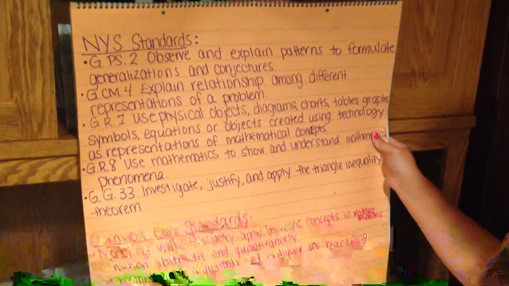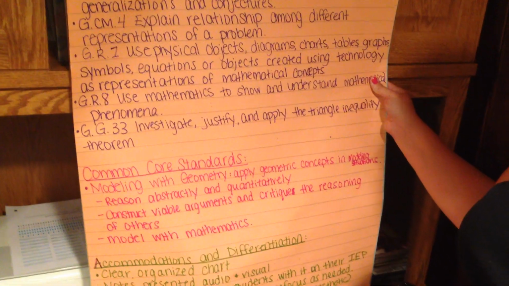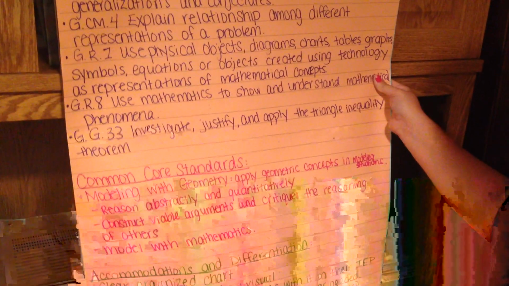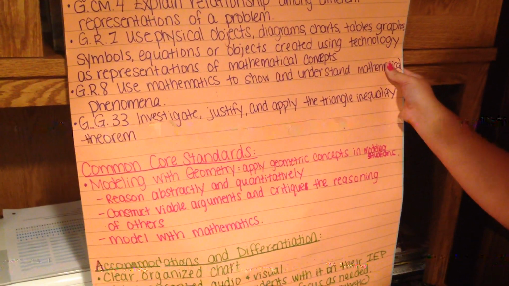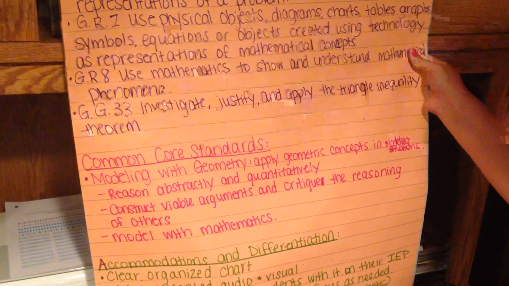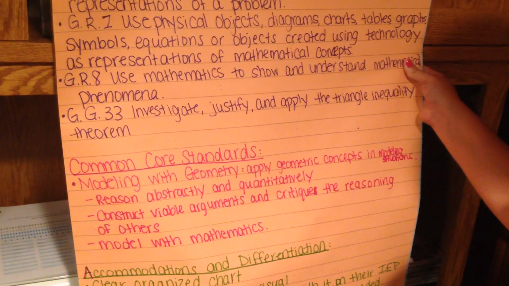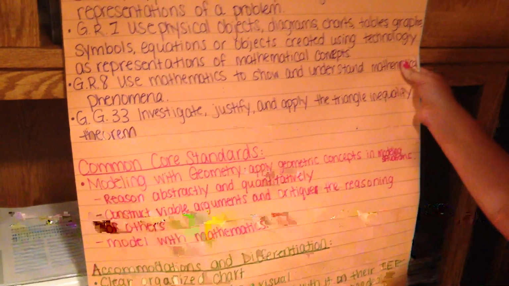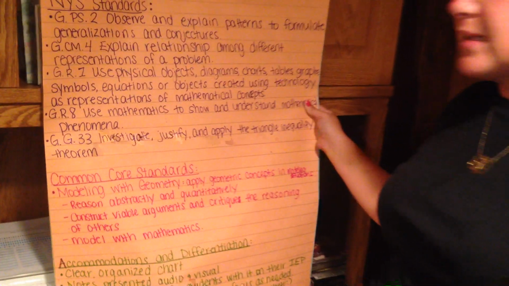Common Core standards are all underneath the umbrella of modeling with geometry, which is applying geometric concepts in modeling situations. So the students will be able to reason abstractly and quantitatively, construct viable arguments and critique the reasoning of others, and model with mathematics.